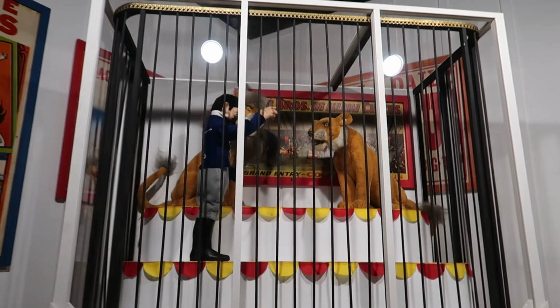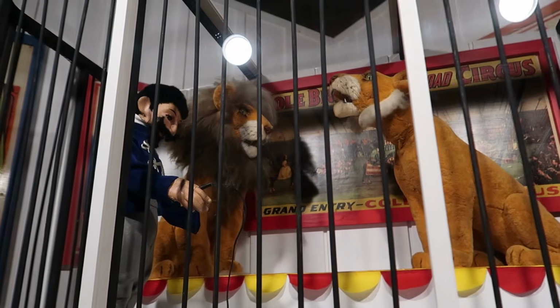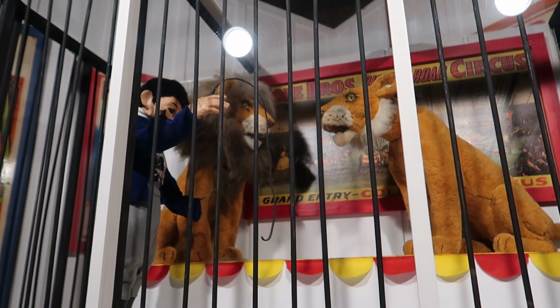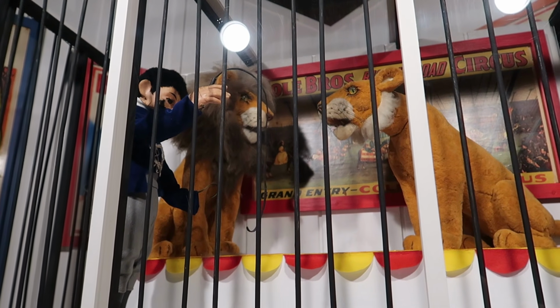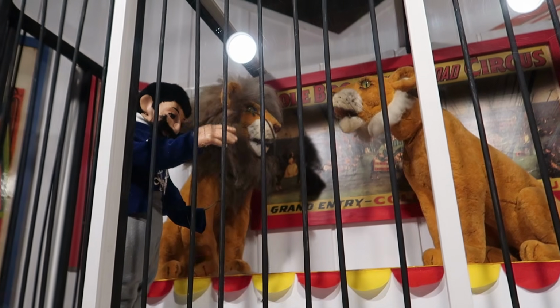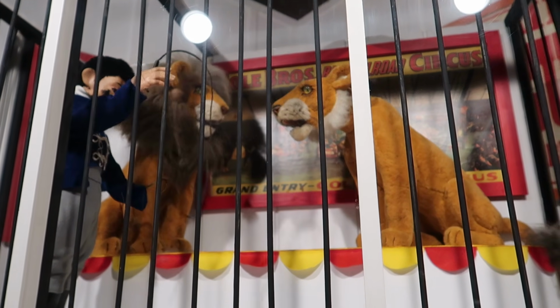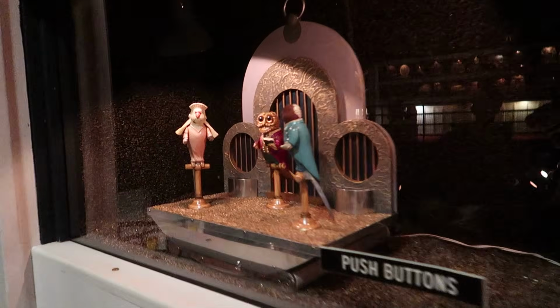It's this lion tamer here. Just hit the button and look at that. He snaps his whip at these lions. Oh, I guess we gotta hold it, maybe hold it down. There we go. Now he's snapping his whip. The lions are animated. Gonna push these buttons here to make the displays work.